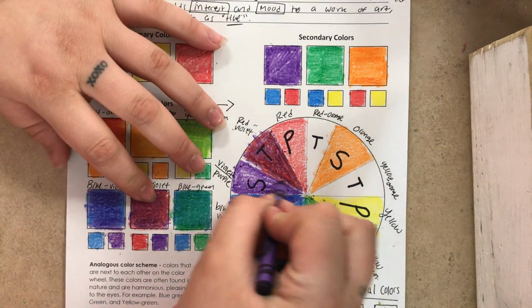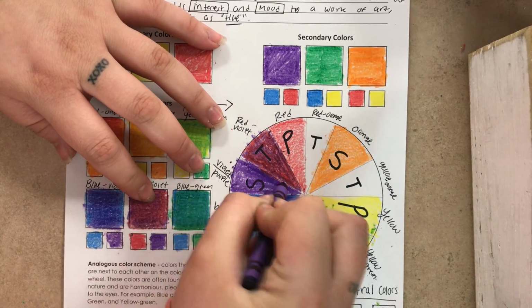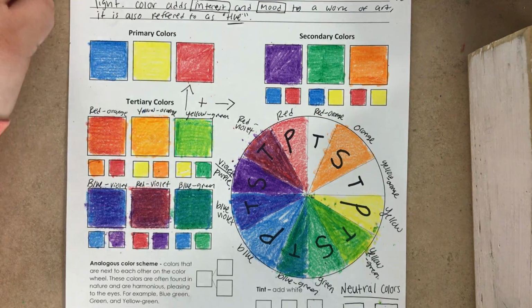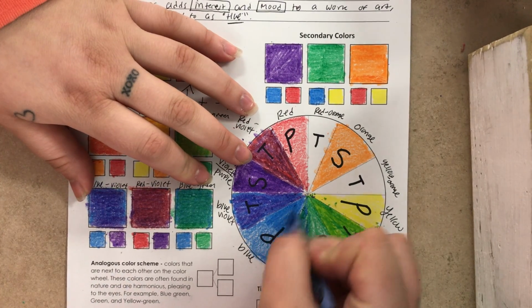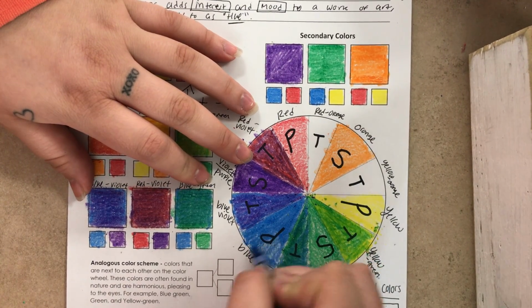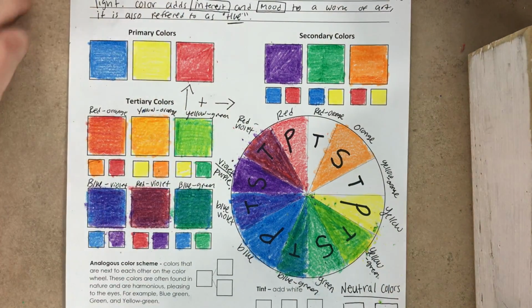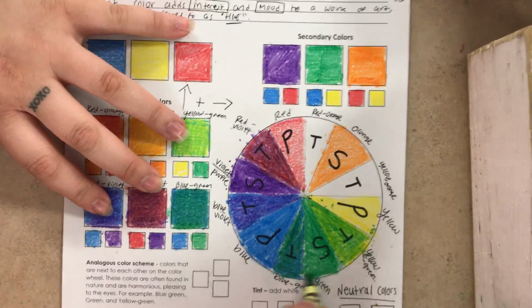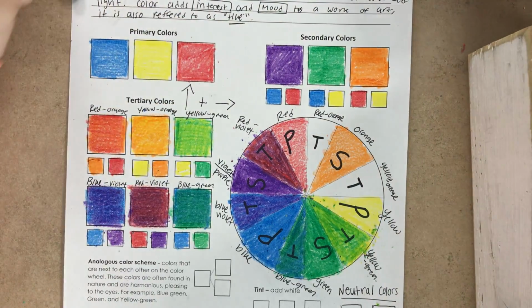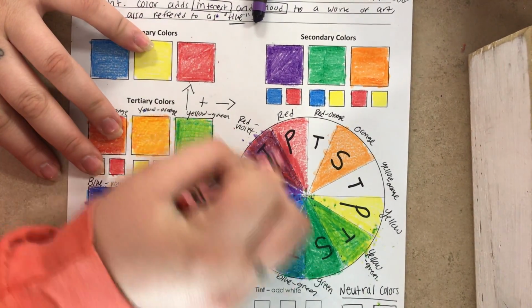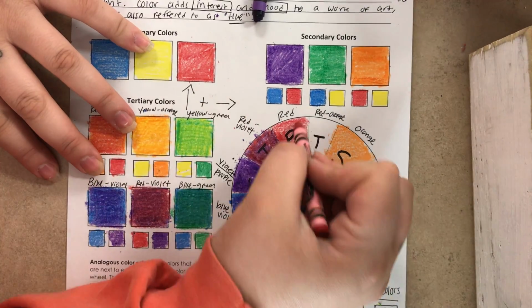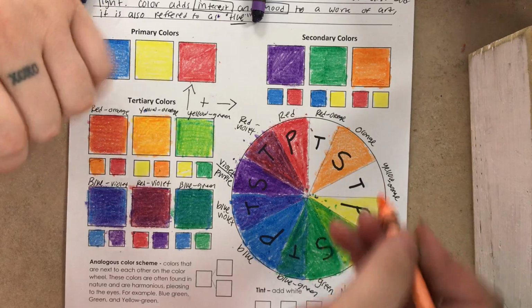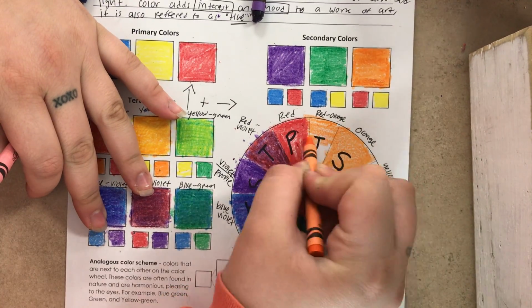And I'm even going to darken up my original colors. And my other tertiary colors, which would be my red, orange, and yellow, orange.